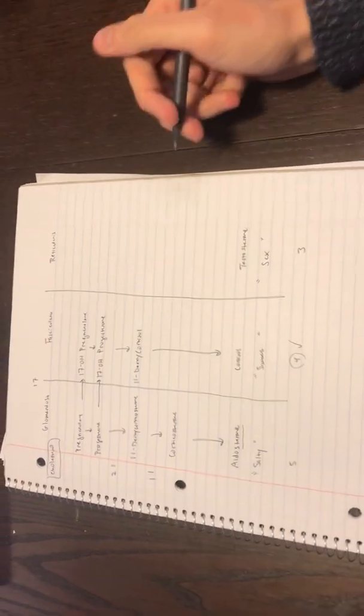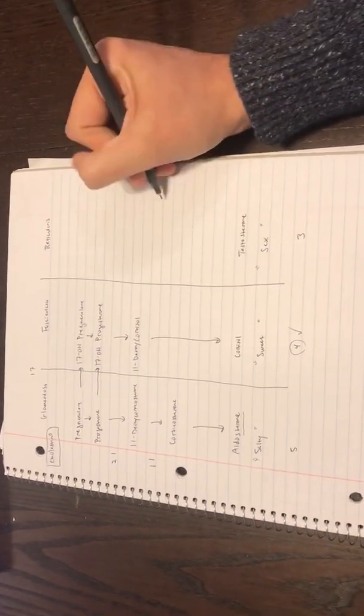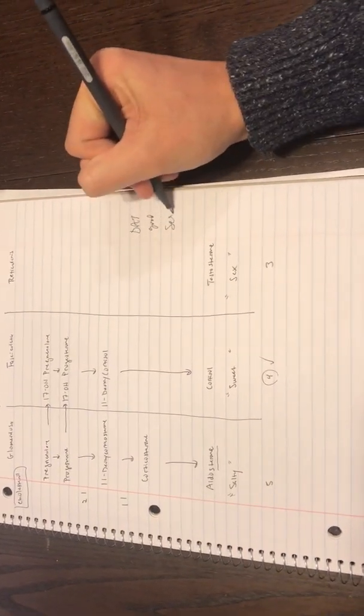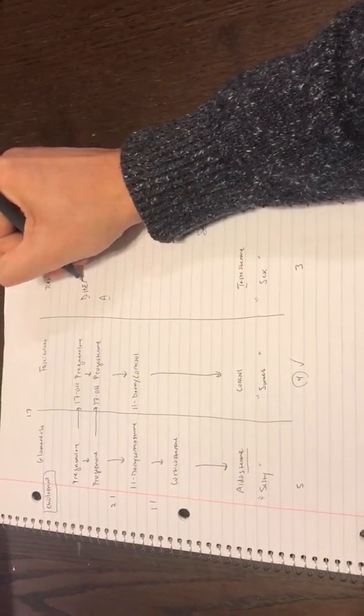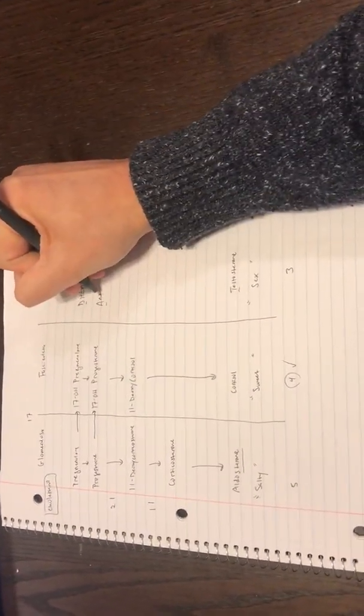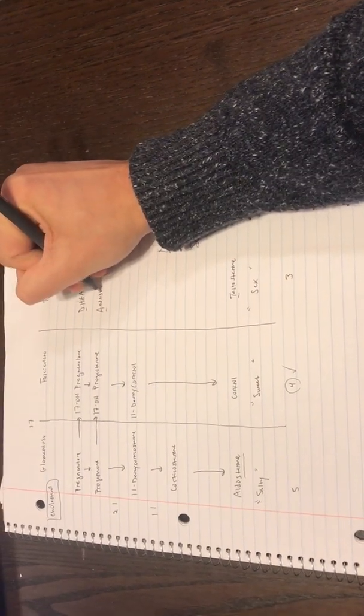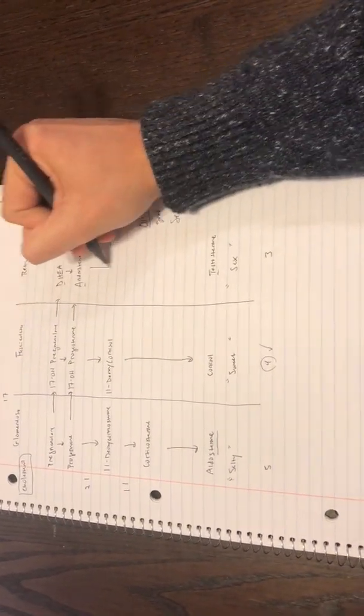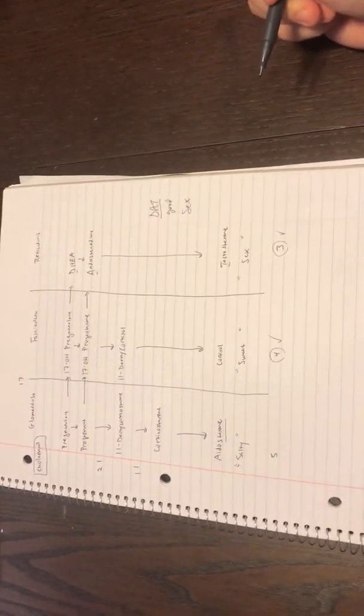Okay, and now we're going to do this column over here. The mnemonic I like to use for this column is DAT, good, sex. And DAT is going to just fill in right here, D, A, and T. So we have D, A, T. And that's going to stand for DHEA. And this is going to stand for androstenedione. Dione. I'm not really good at pronouncing these. Okay, so now we're going to just draw our arrows in. And check. 1, 2, 3. Yep, we're good. And that's the pathway.